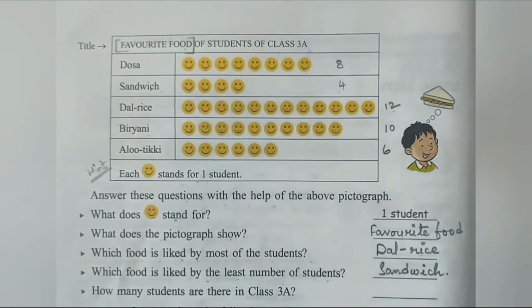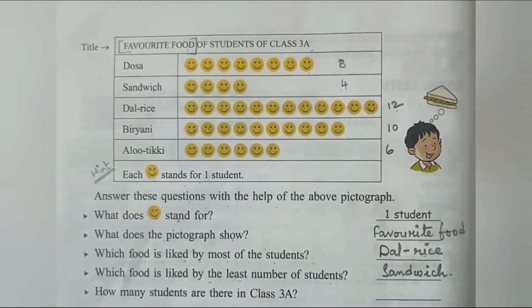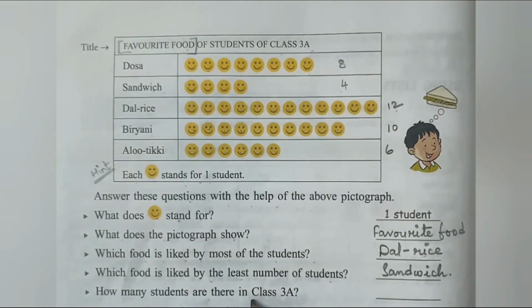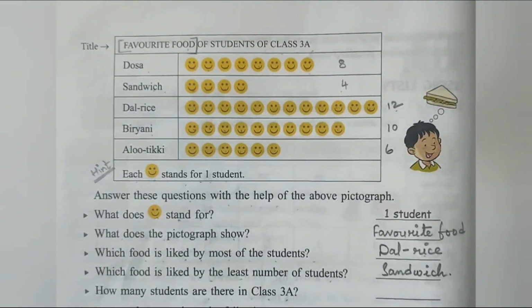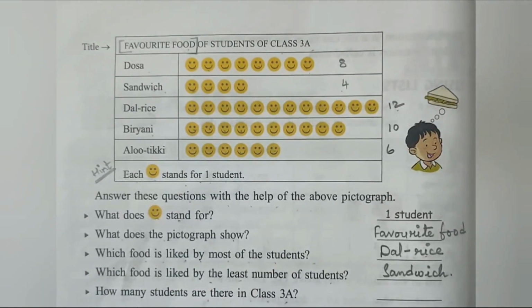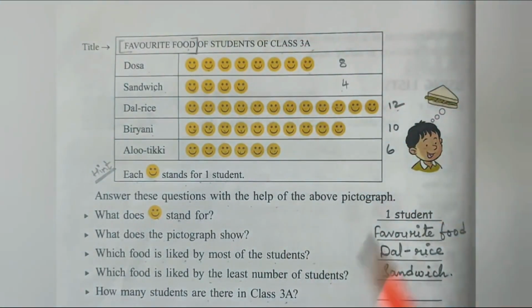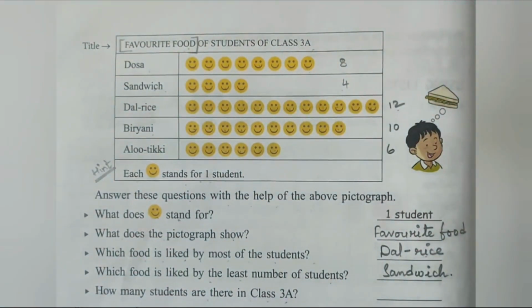SANDWICH. Understood how you have to do it? Very good. Now, the next question, that is, how many students are there in class 3rd A? So how many students are there in class 3rd A? For this, what we need to do is we need to do the total of these smileys. Okay. Or you can count the number of smileys and you can write the answer over here. So here we are going to count the number of smileys.